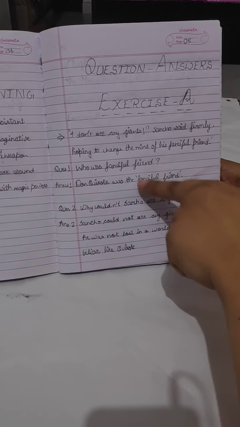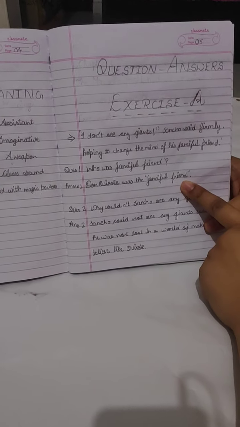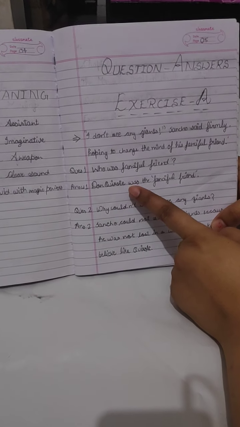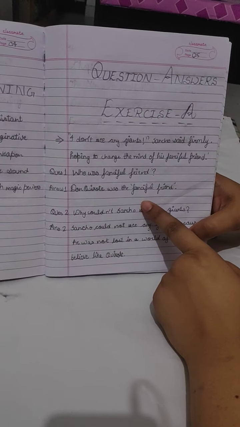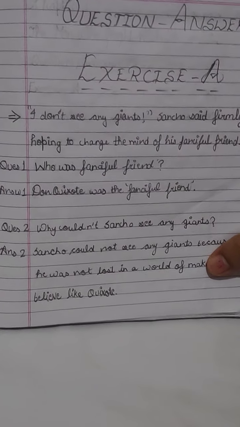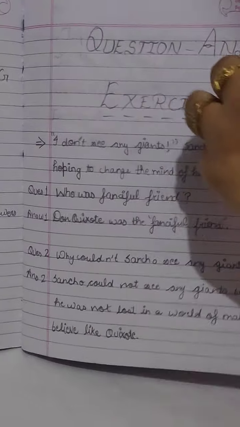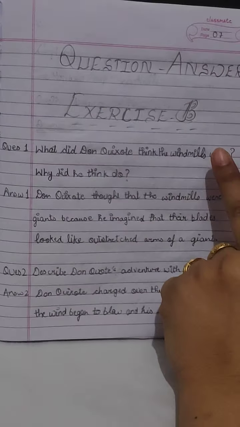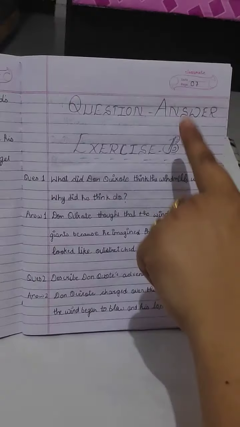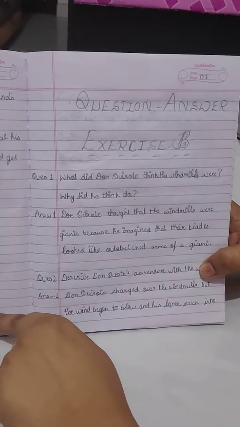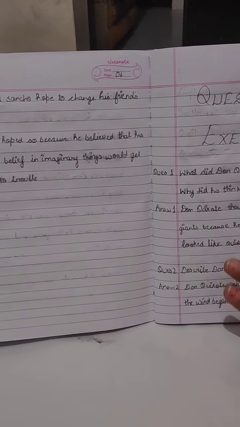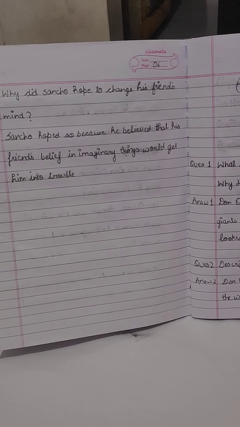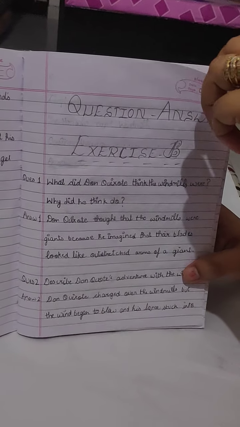You can see here I dropped only one line, and after finishing the answer of the first question, I dropped two lines before starting the second question. Okay, like this. And now I started here exercise B on a new page. I know the rest of the pages are left, but I wrote it on the new page because it looks very beautiful.